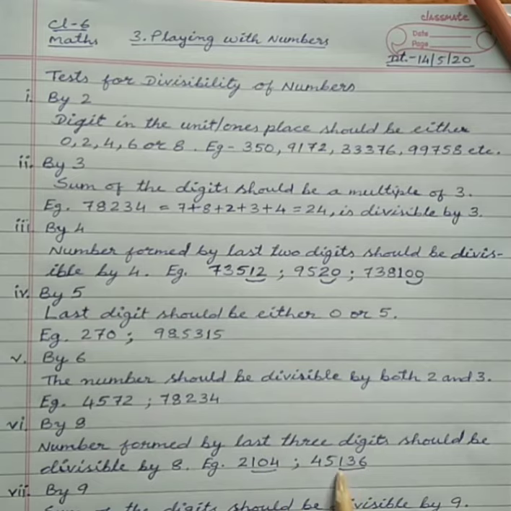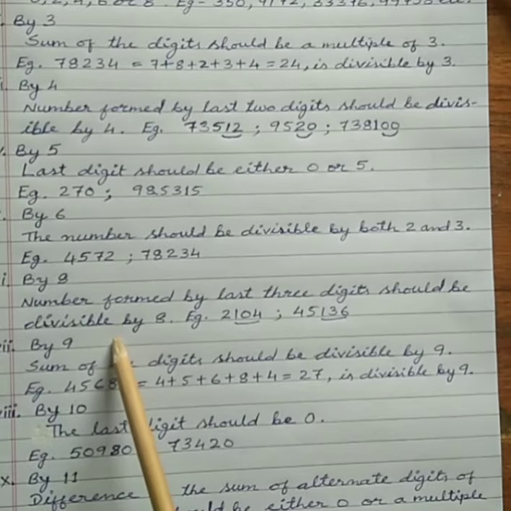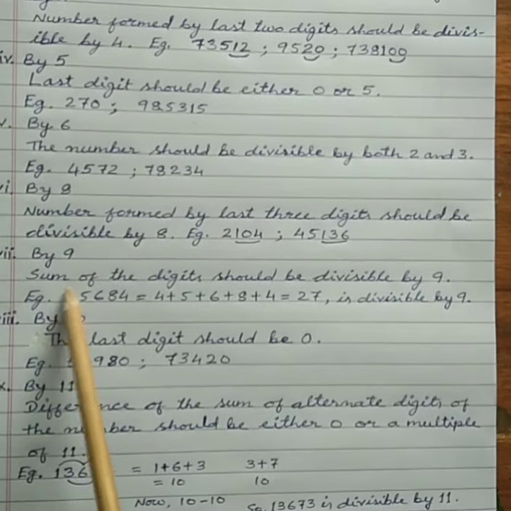Now here 45,136. The number formed by the last 3 digits is 136, so you test it by dividing by 8. Now we will see that this is divisible by 8. That's why we can say 45,136 is divisible by 8. Then the next divisibility test is that of 9.